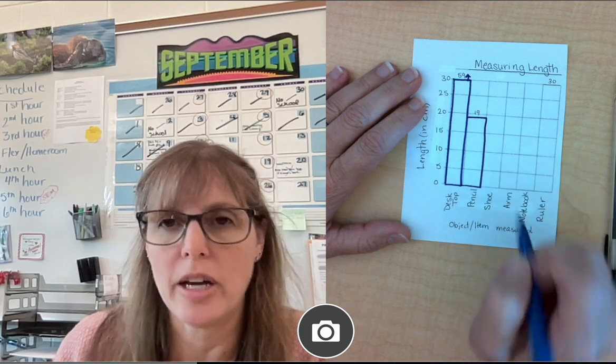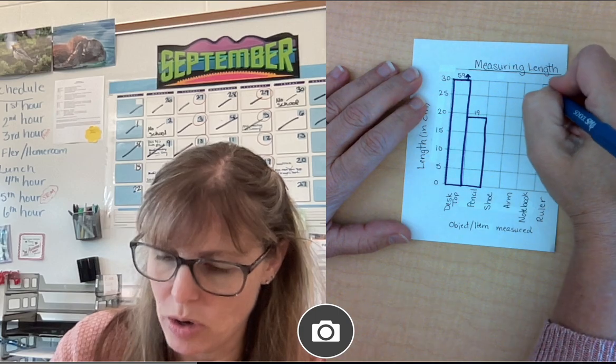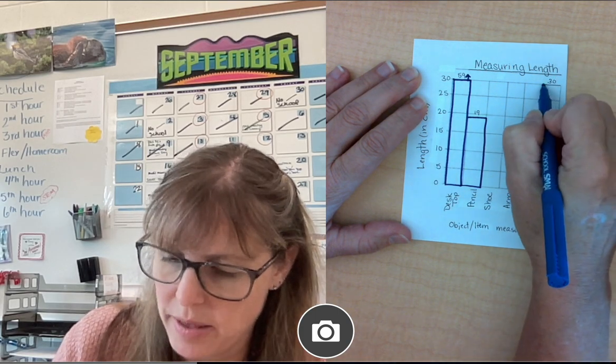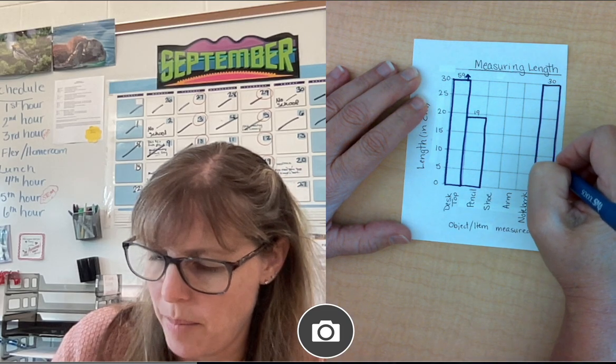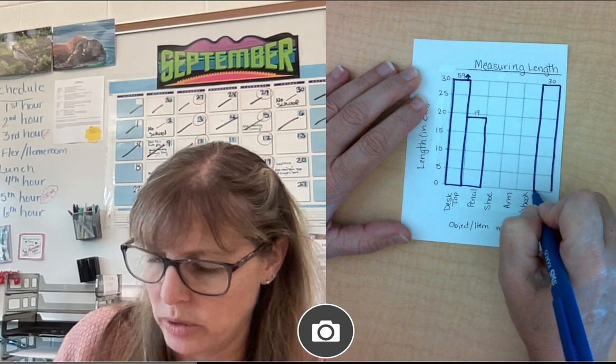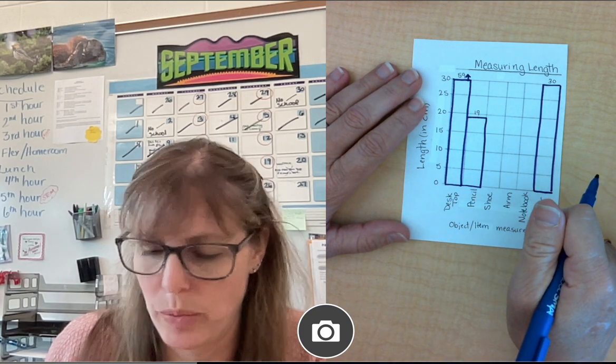You can see this is starting to look like bars. But again, notice that the letters go with each bar. I know that our ruler is 30 centimeters, so I'm going to outline this bar. I would like you to also notice that I'm not using more than one color, right? One color only. We don't want data to be more complicated when you look at it, okay?